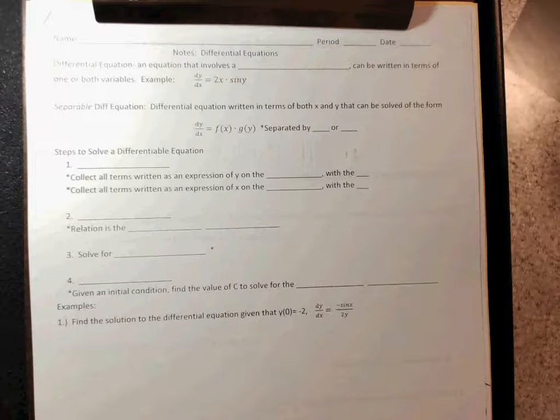Okay, so we need to get through all of differential equations before your CBA, which is going to be a lot of stuff given that you guys are gone Thursday, I'm gone Friday. So I am going to record notes for you on Friday. The sub is going to play them. You're going to have to pretend that I'm here, because we can't get behind or you're going to fail your CBA and I can't move the CBA.